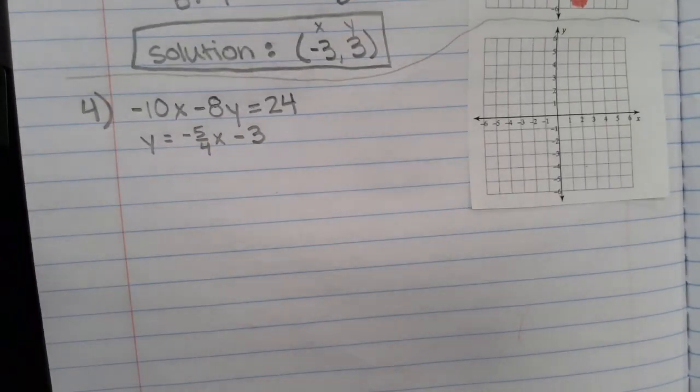So we have two equations here. We got to graph them. Our job in this situation is to graph and see how many times they intersect or touch.